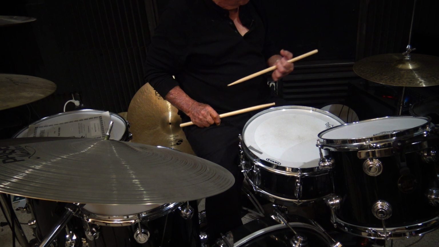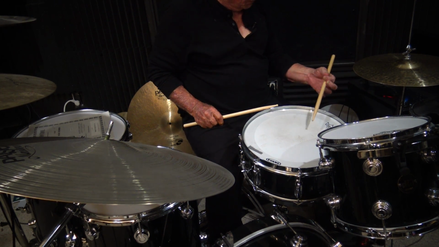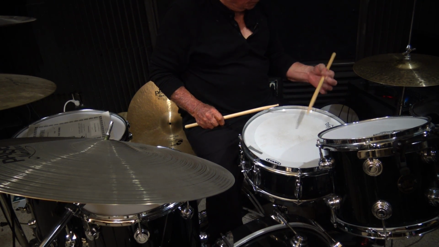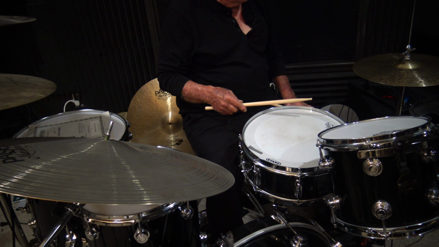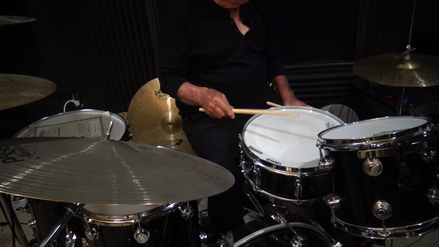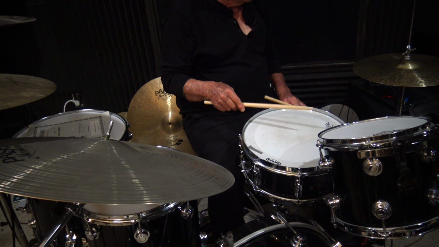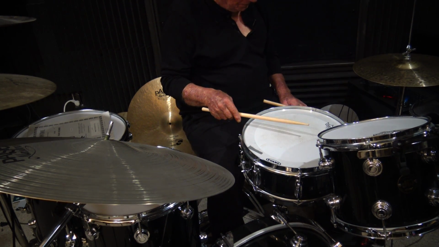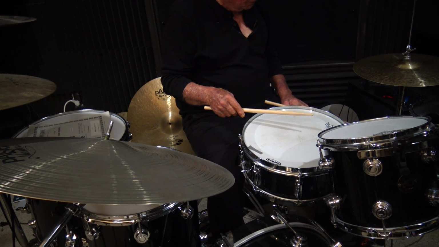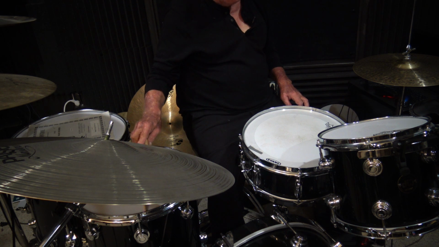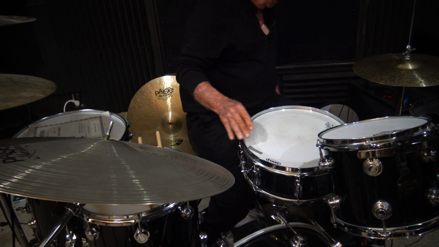I'm doing 4 with the left hand, or you can do it with the right hand and left foot, so on and so forth. We're going to expand on that tonight. Okay?